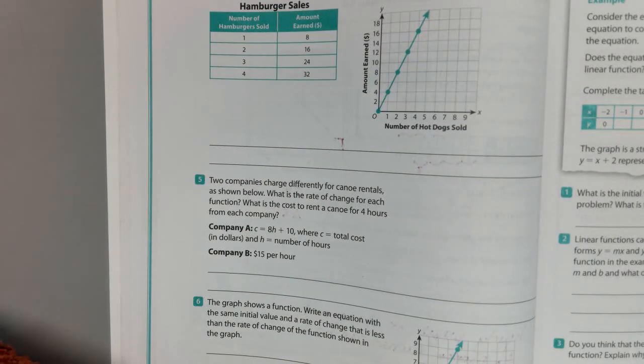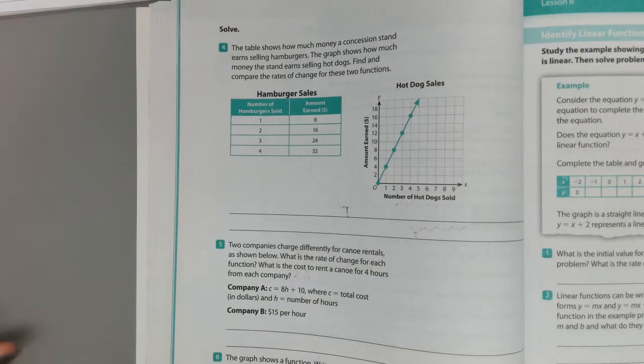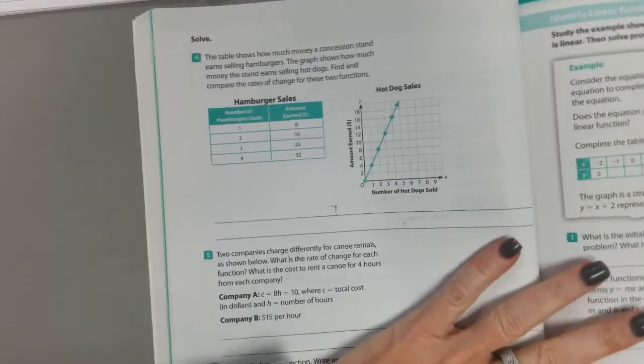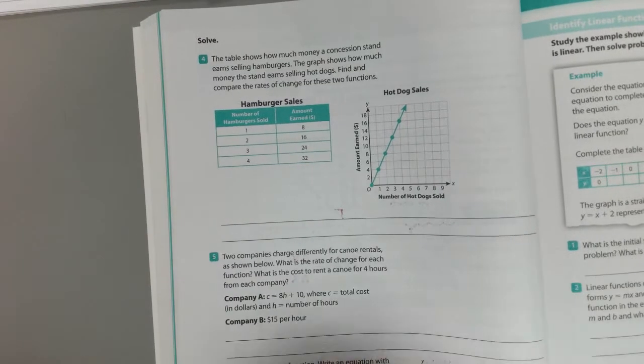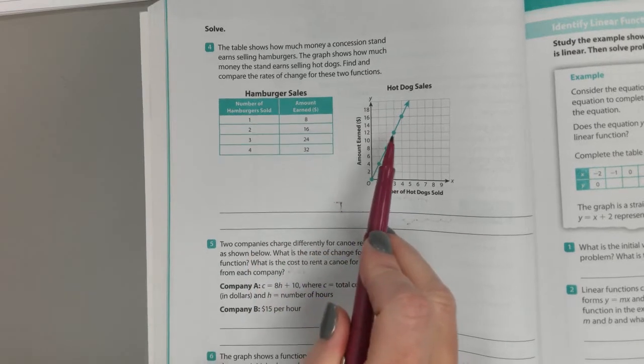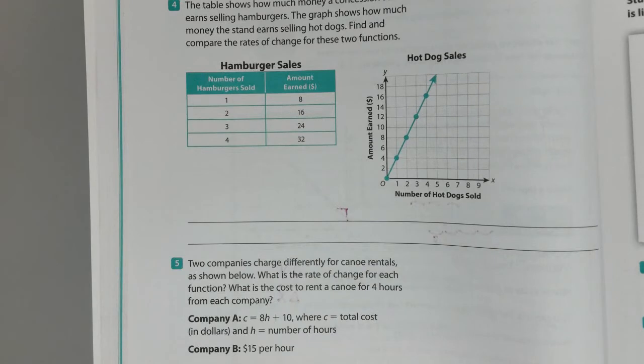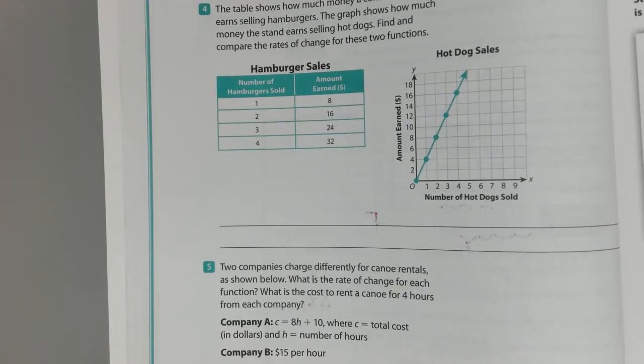So at the top, number 4, let me adjust my camera here a moment. All right, number 4, it says that the table shows how much money a concession stand earns selling hamburgers. The graph shows how much money the stand earns selling hot dogs. So we got hamburgers and we got hot dogs. And it says, find and compare the rates of change for these two functions.